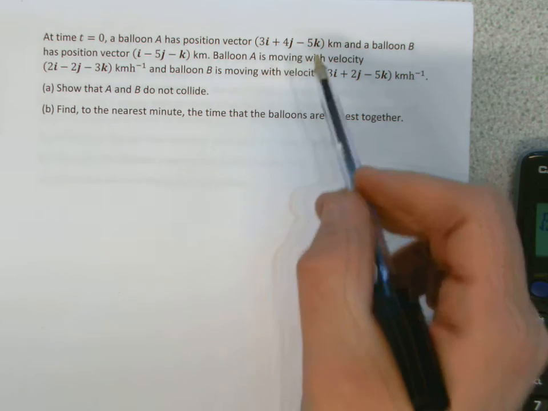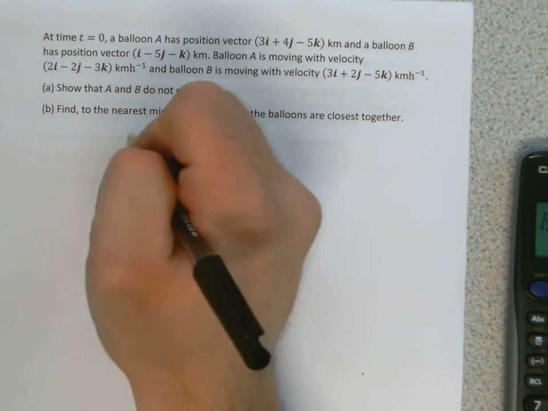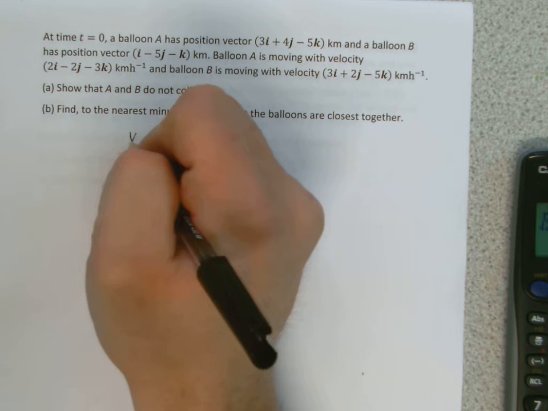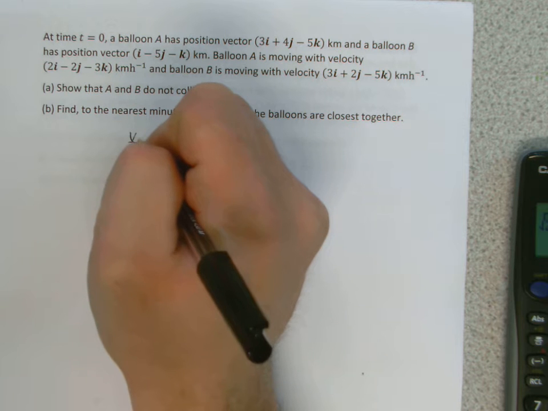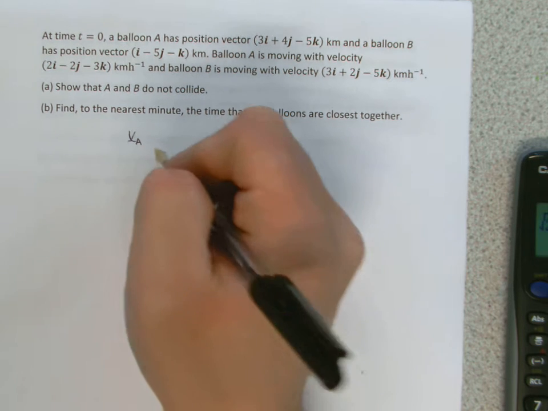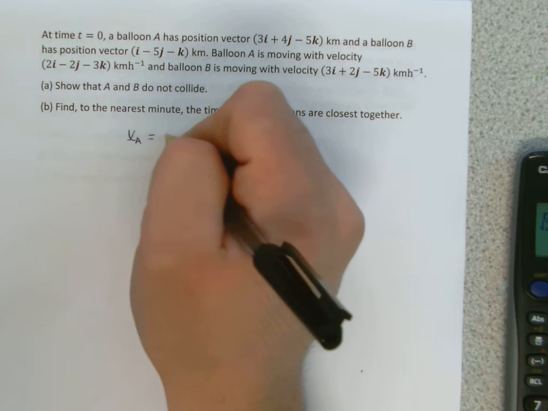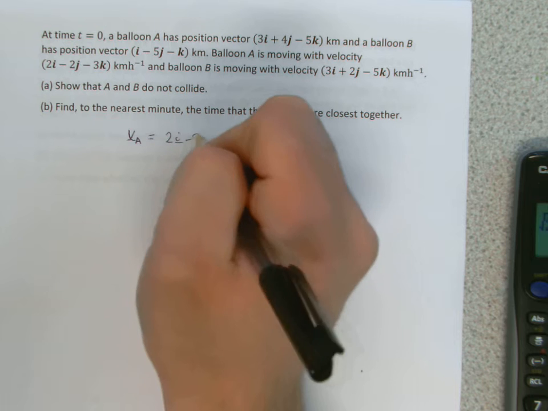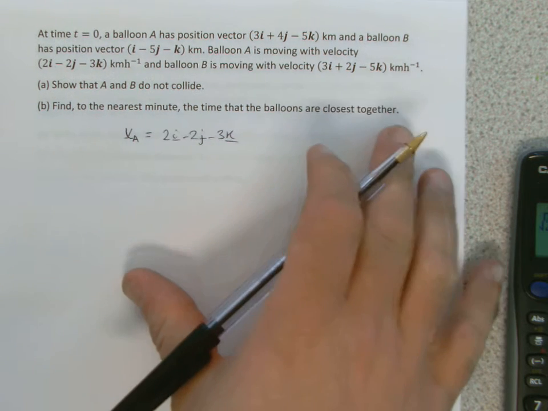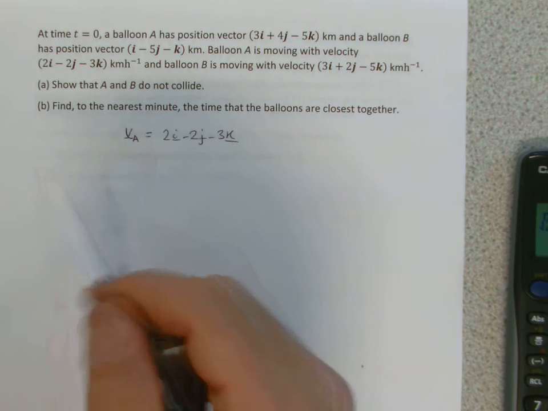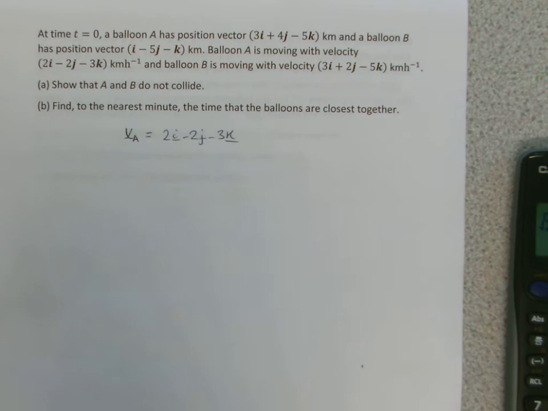So we can see here that balloon A has velocity, so I could write that down. VA, and I need to underline it because it's a vector quantity, and put a subscript of A because we've got balloon B as well. So for balloon A, the velocity will be 2i minus 2j minus 3k. Now, what we need, as I said, is the position vector. This is all very well, this is the velocity, but we want the position vector.